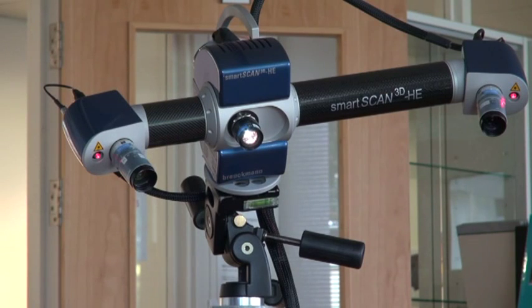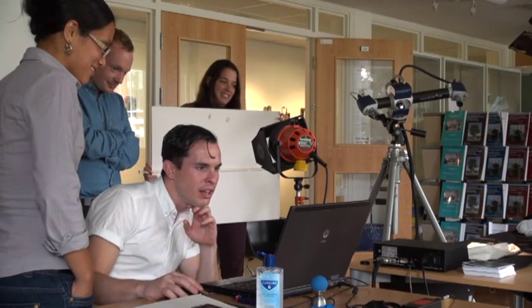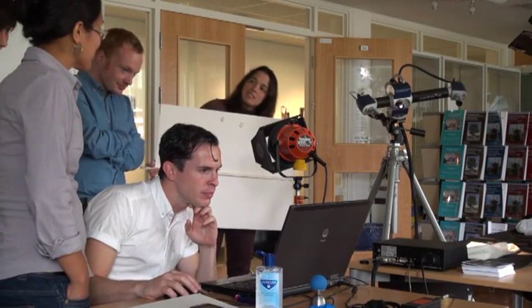The one that we've used the most is the Smart Scan from Breukman. Okay, this scanner works with structured light, so we project fringe patterns onto the object, and we have two cameras, a stereometrical setup, and the two cameras record those images with the projected patterns, and this allows the computer to calculate high-definition 3D data.